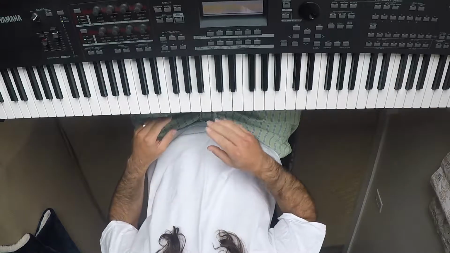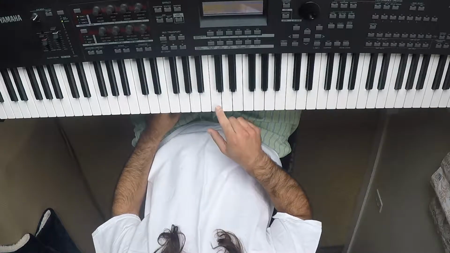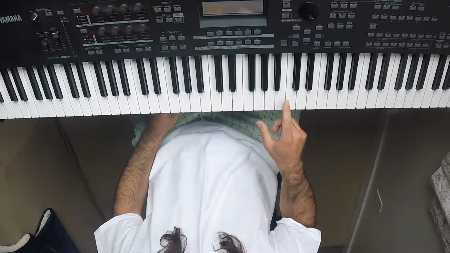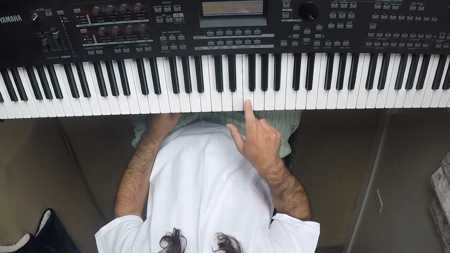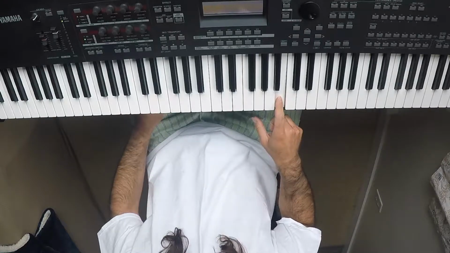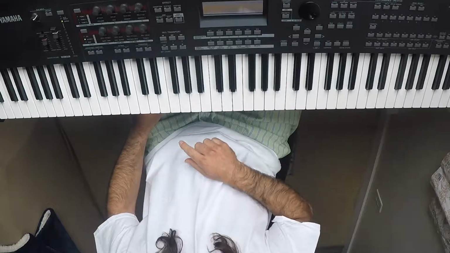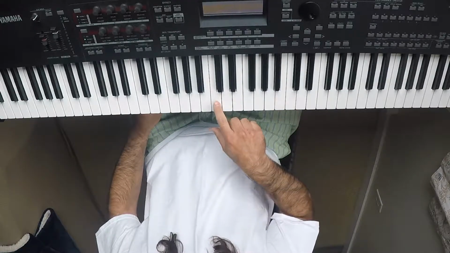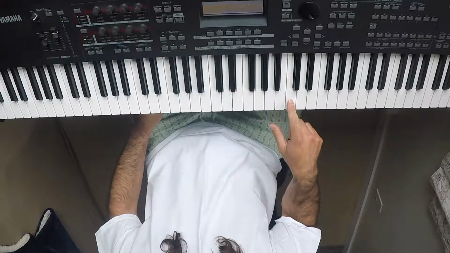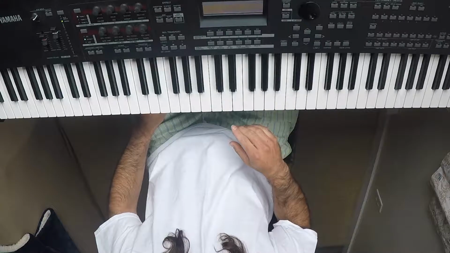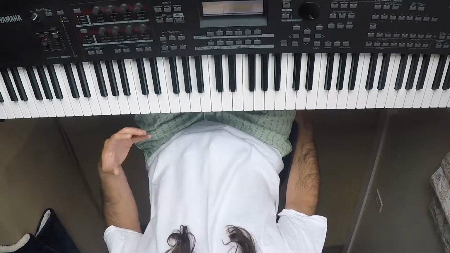So let's just get started. C's the easiest because it's all white keys straight up. It is 1, 2, 3, 4, 5, 6, 7, and then you're back to 1. That's easy in C because all you have to do is follow the white keys. When you get to other keys, it's a little bit harder. So that's why you need to know how to find the number system.